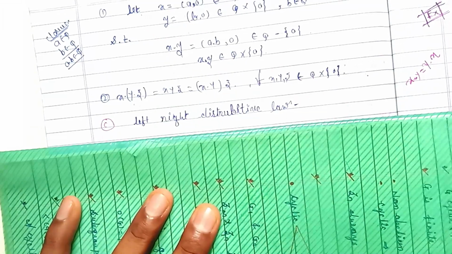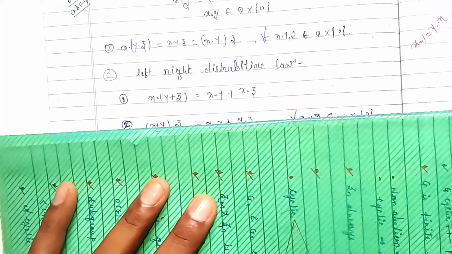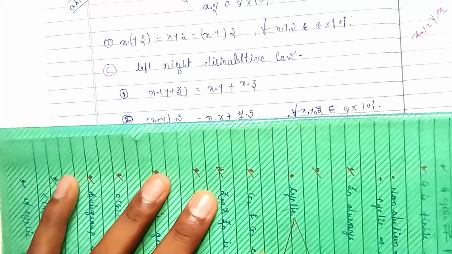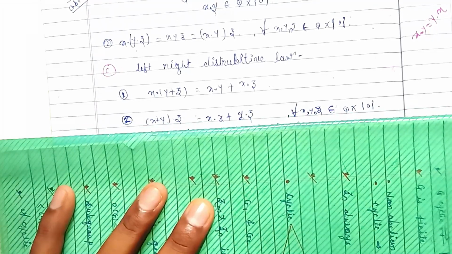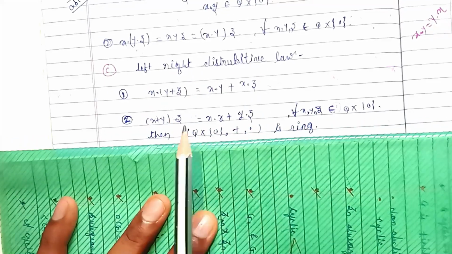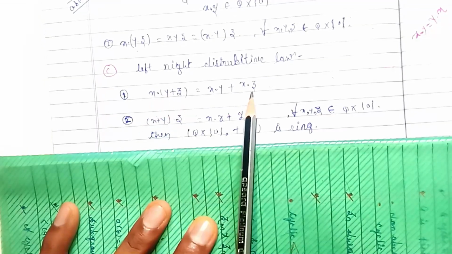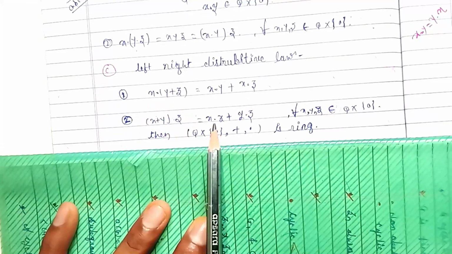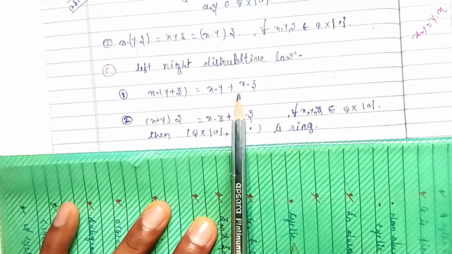Now let's go for the last property. It is only the remaining distributive law. If the distributive law holds, then we say that our group is a ring, so it holds all the properties of a ring. Now, the left and right distributive laws. We prove these two: x dot (y plus z) equals x dot y plus x dot z, and (x plus y) dot z equals x dot z plus y dot z. Prove that these two properties hold for the distributive law.